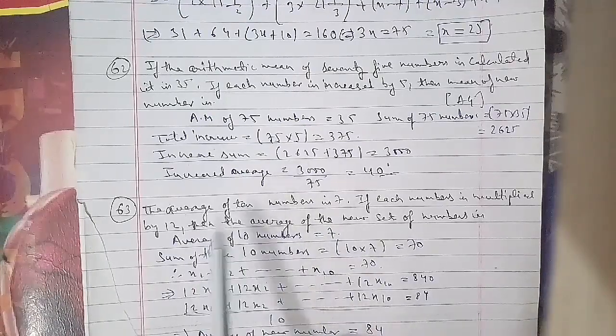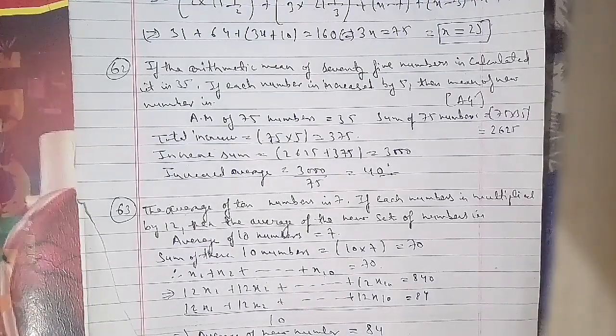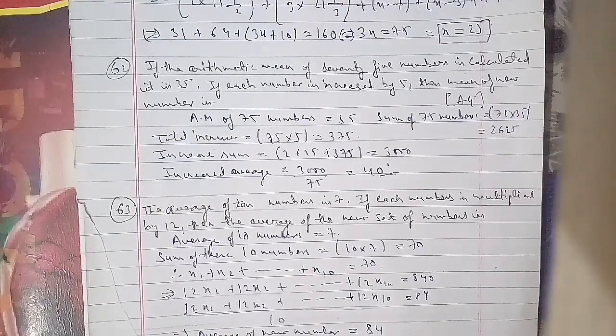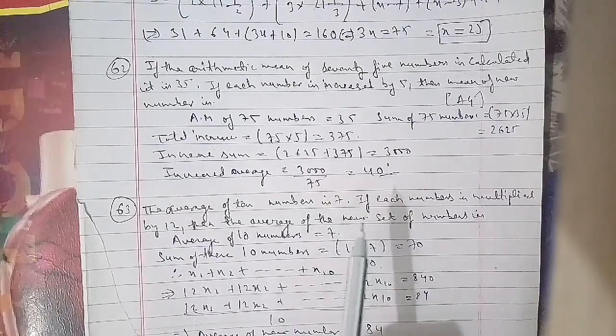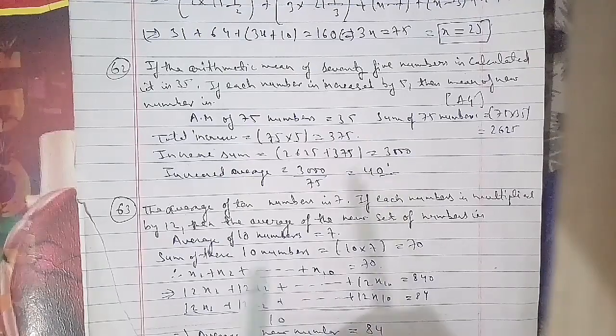Other than that, we are dealing with reasoning, that is verbal reasoning and non-verbal reasoning. We completed verbal reasoning, including general mental ability and logical reasoning. After that we started non-verbal reasoning, where we completed series, analogy, classification, analytical reasoning, mirror image, water image, embedded figure, completion of incomplete pattern and figure matrix.